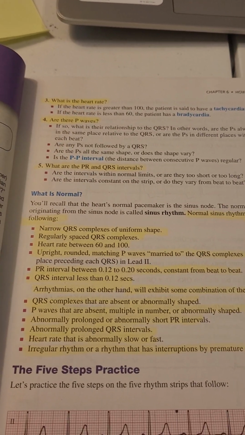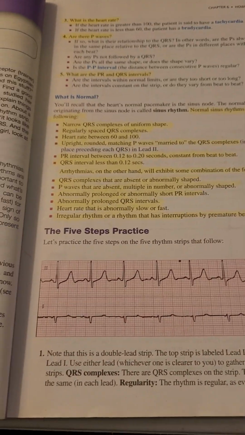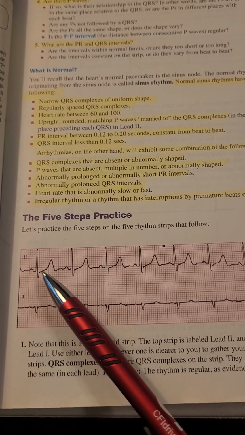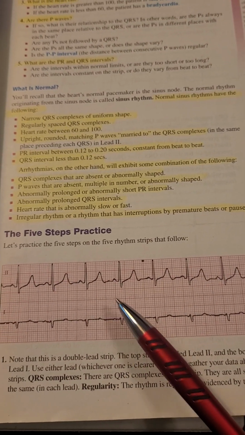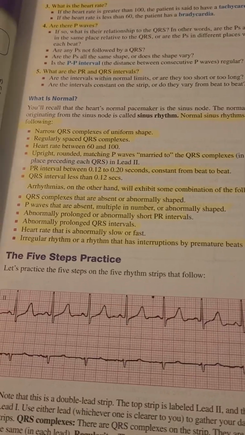Irregular rhythm, or rhythm that has interruptions by premature beats or pauses, is also abnormal, and if it's interrupted constantly, it can get worse.